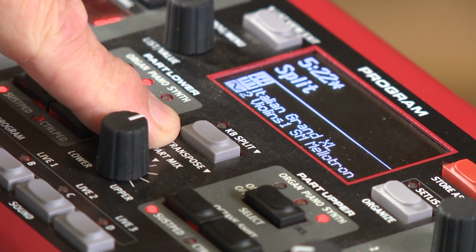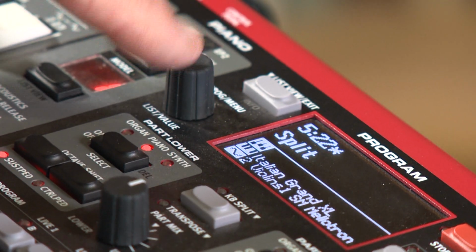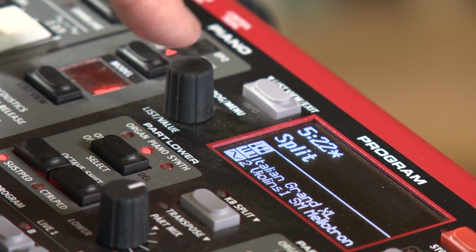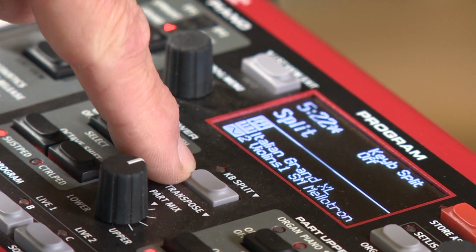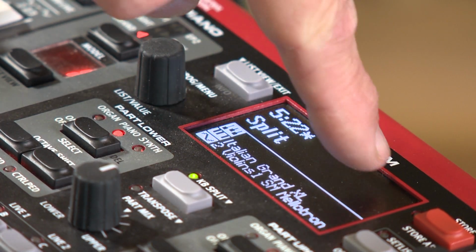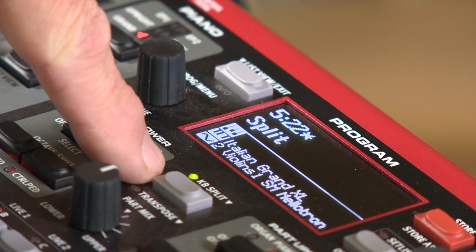Having created the name split within the program mode, now I'm going to show you how to create a split point. I'm going to be using two parts of the keyboard or two functions of the keyboard to do that. The first says KB split, keyboard split, and then you've got the program menu dial. So a combination of these two buttons or pots or whatever we want to call them creates the split point. So by pressing the KB split, a couple of things happen. You'll see that the keyboard split goes on up here, says it's on, then it goes off again, but it's on because the green light's on.